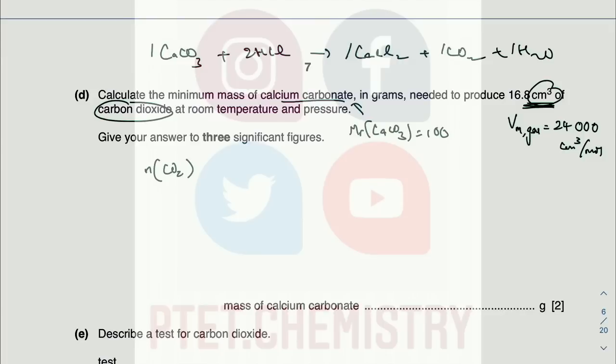Here, 1 mole of CO2 is formed from 1 mole of calcium carbonate. Only because it's 1:1, I can straight away equate them like that. The CO2 is a gas, so the volume of a gas, 16.8 divided by 24,000, would give me the mole of a gas. Volume of a gas divided by molar volume of a gas gives me the mole of a gas. This is a solid. For a solid, the mole relationship is going to be the mass of the calcium carbonate divided by the Mr, which we calculated before was 100.